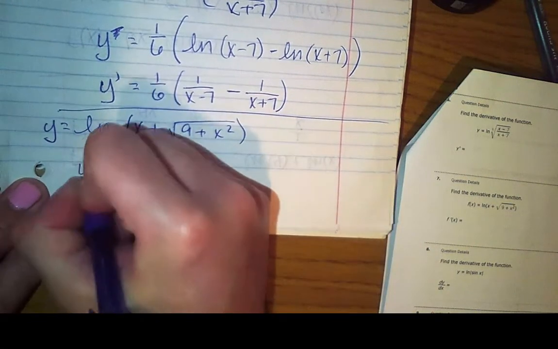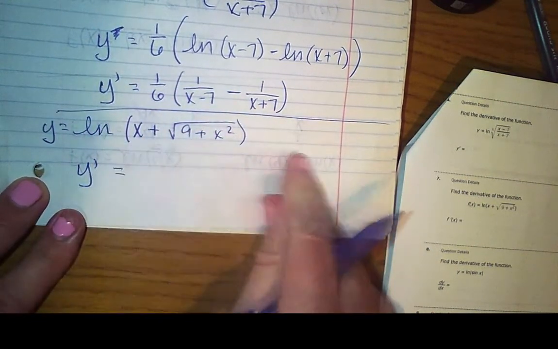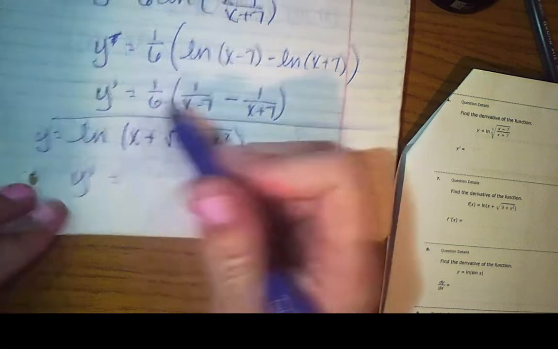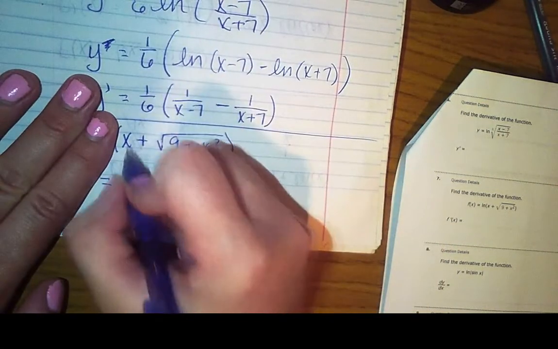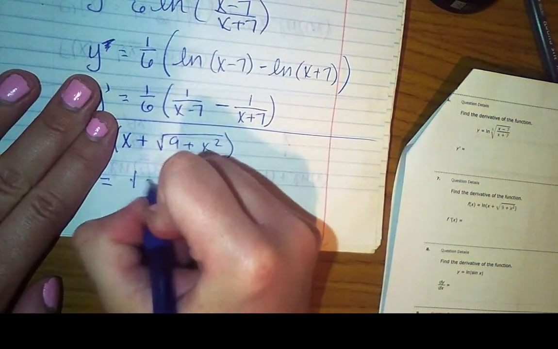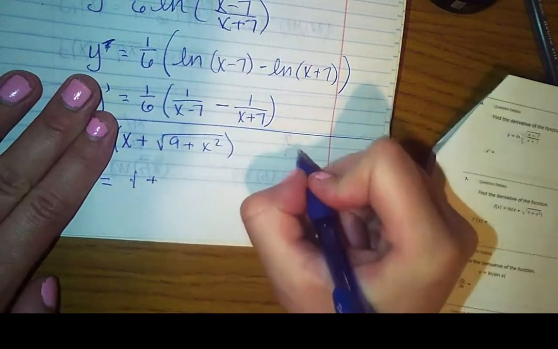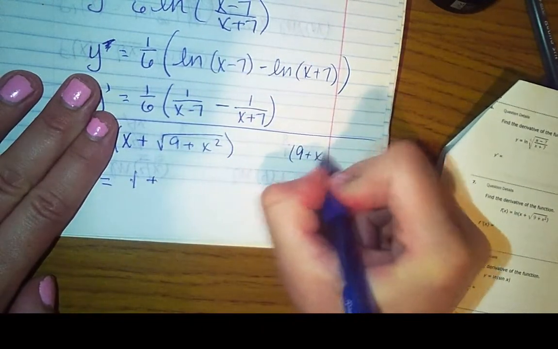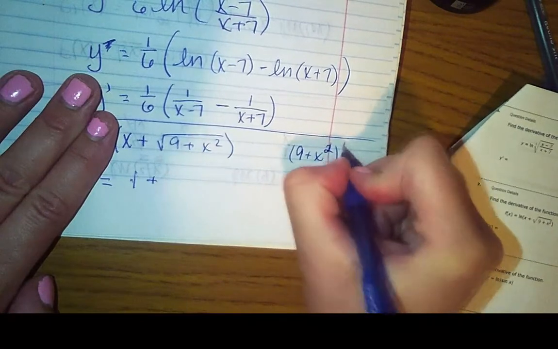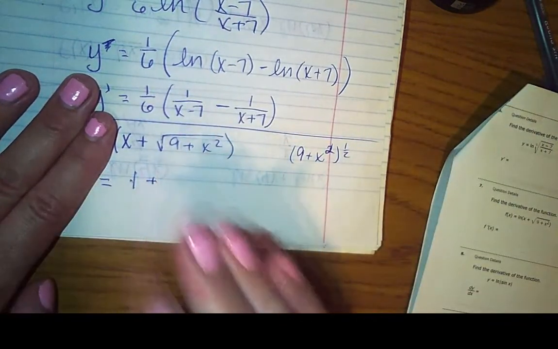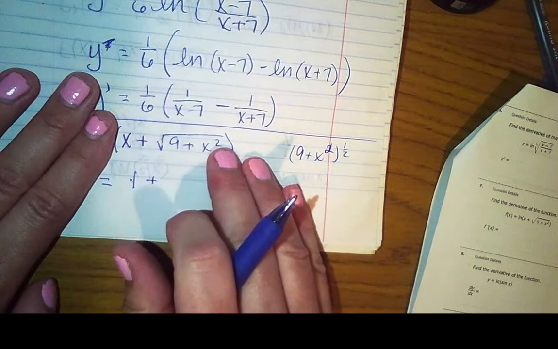So my derivative is going to be the derivative of the argument. The argument's derivative is going to be 1. And then I'm going to rewrite this one for a second. That gives me 9 plus x squared to the 1/2 power. So I am not in log world right now, I'm just dealing with the argument.